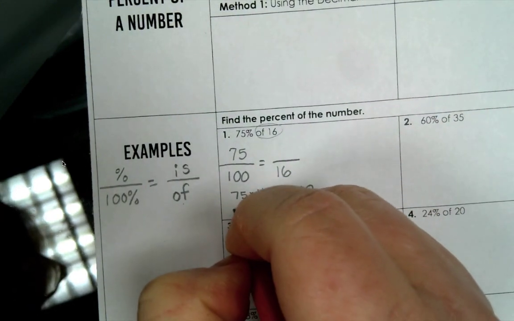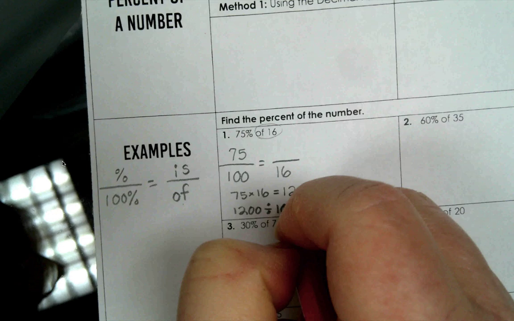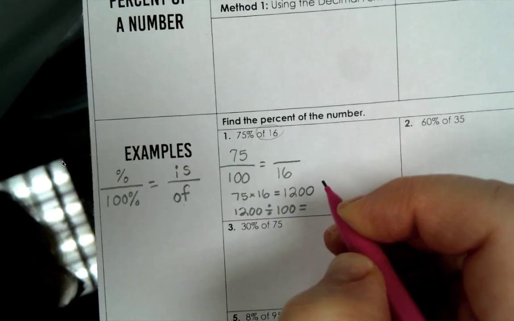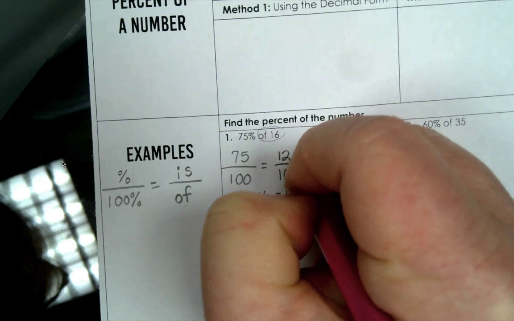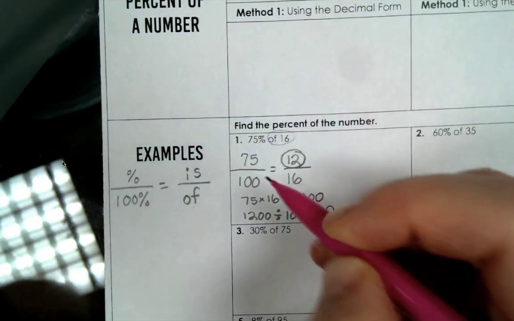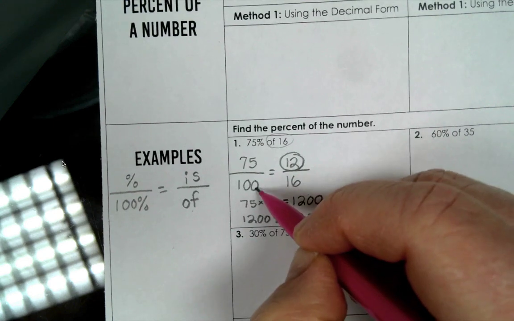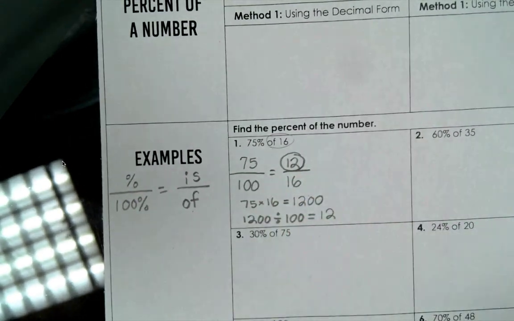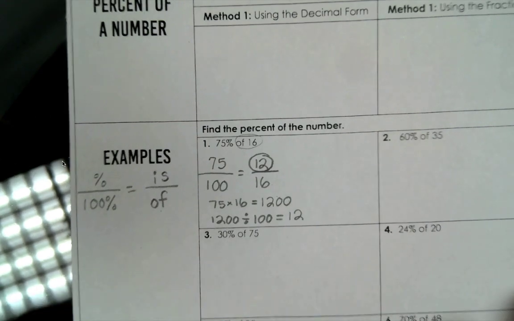Then we do 1,200 divided by 100, and I get 12. So I cross multiply, take that product, and divide by 100. That is how each one of your examples needs to look.